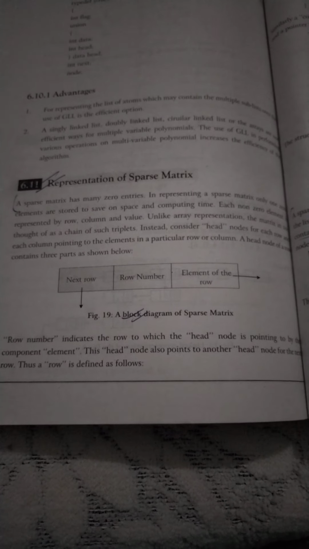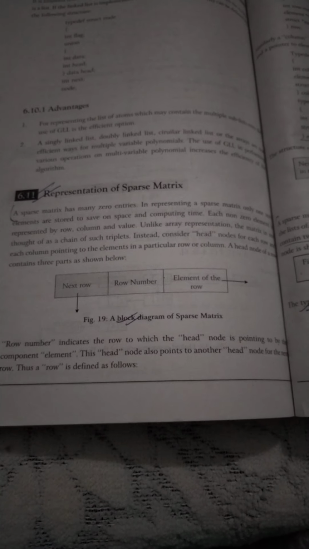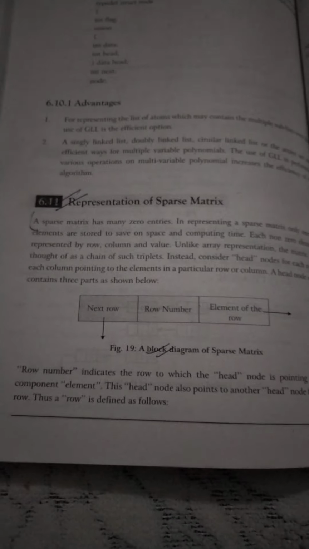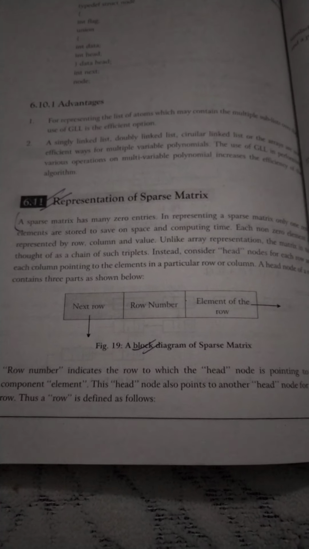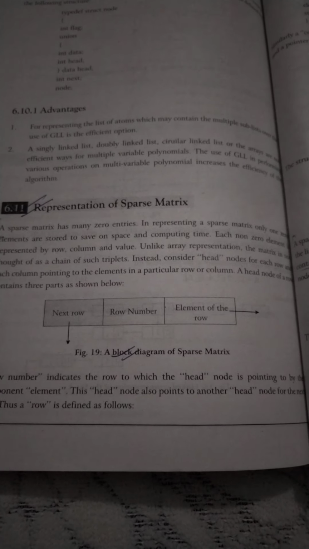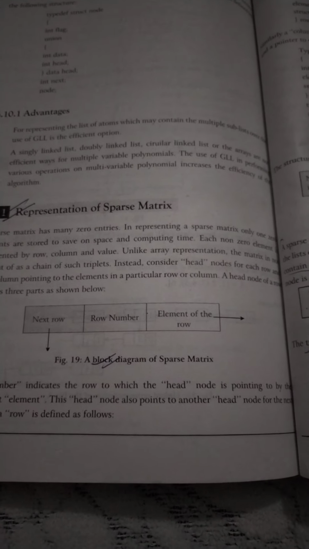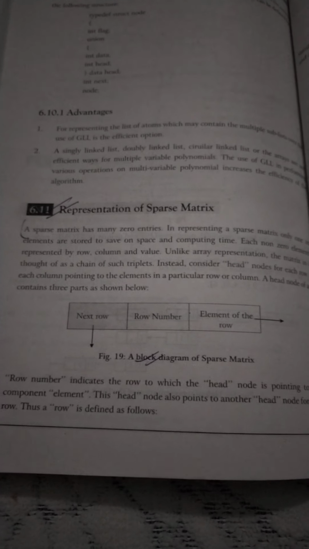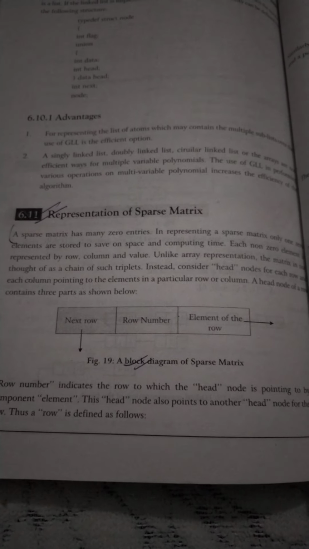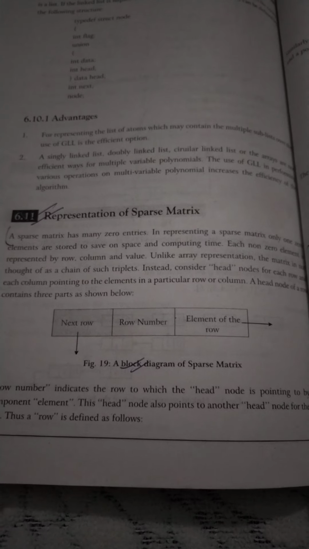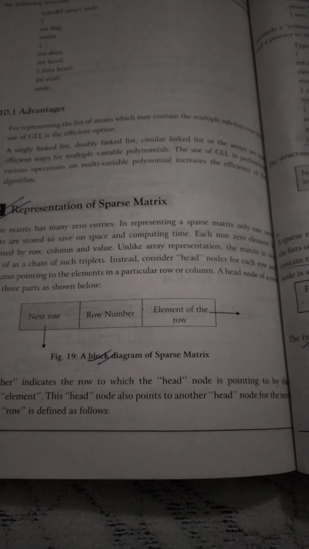Hello everyone, in this video I will be telling you about a very important topic, that is sparse matrix. First of all, representation of sparse matrix. First of all, what is a sparse matrix? A sparse matrix has many zero entries. In representation of a sparse matrix, only the non-zero elements are stored to save on space and computing time.